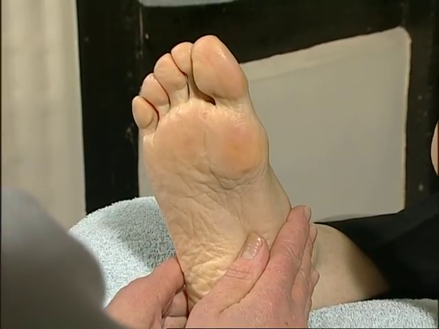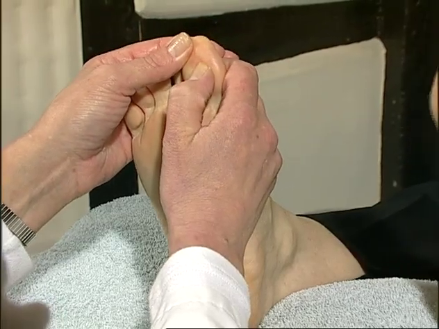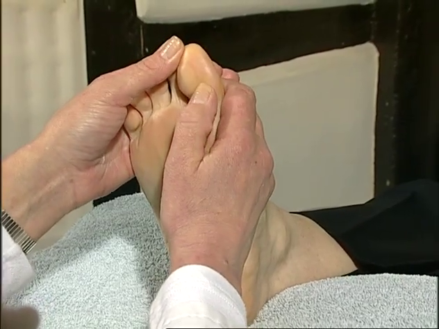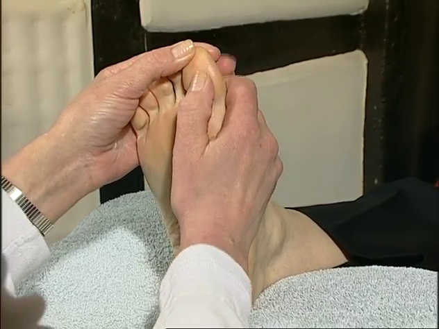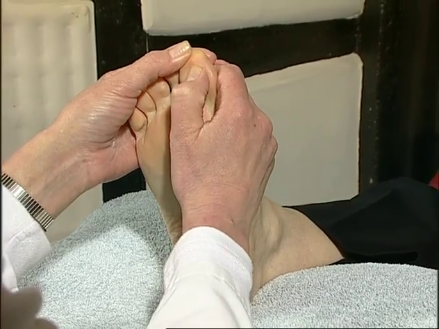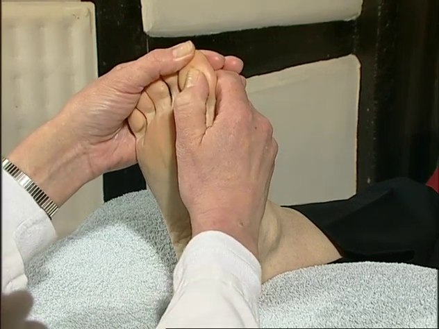Treatment will be given to the right foot first. So firstly, the pituitary reflex in the centre of the big toe. Use the right thumb, apply pressure to the very centre of the big toe, use the left thumb to support the tip of the toe.